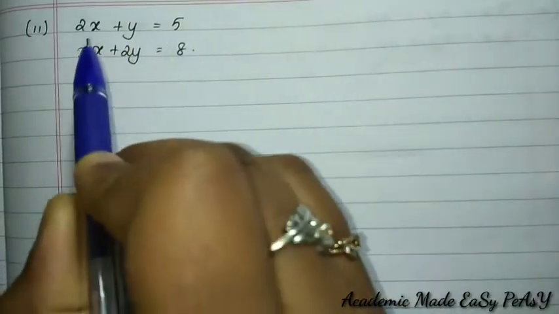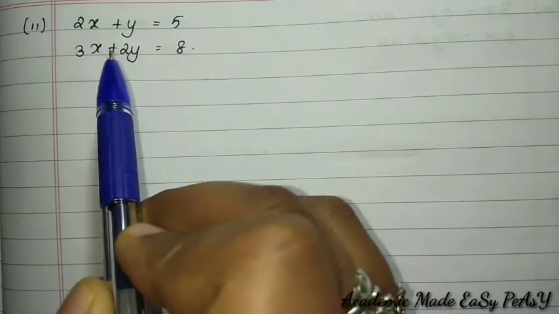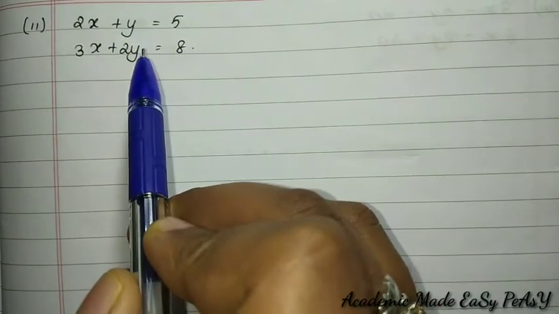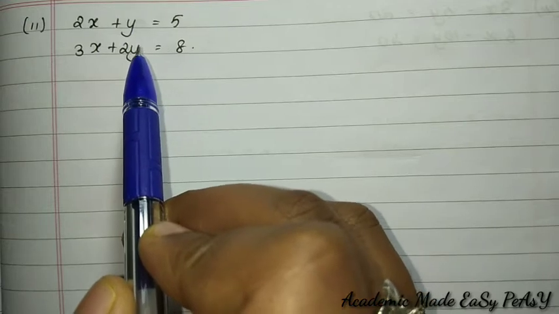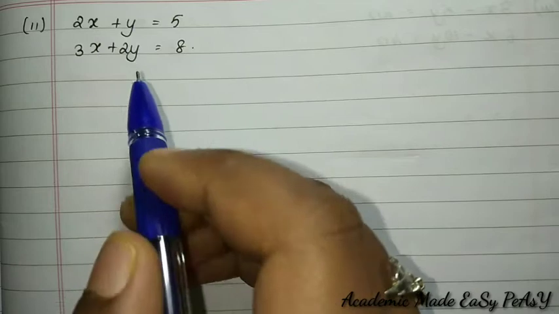Subdivision 2, we have two equations that is given, that is 2x plus y is equal to 5 and 3x plus 2y is equal to 8. So here first let us rewrite the given equations in standard form.